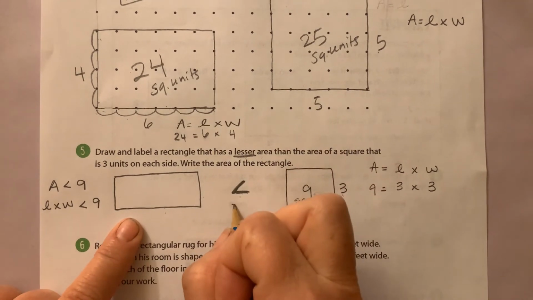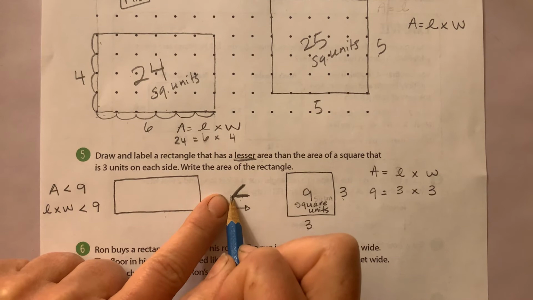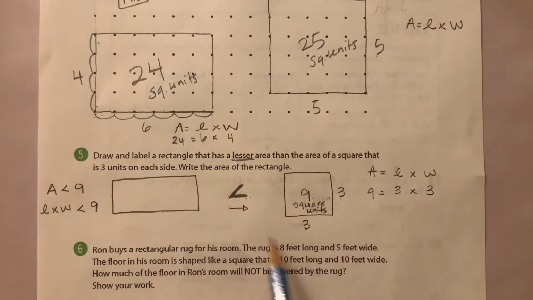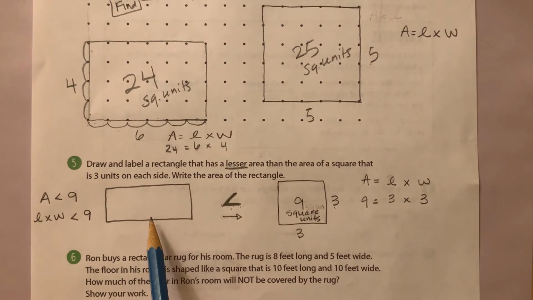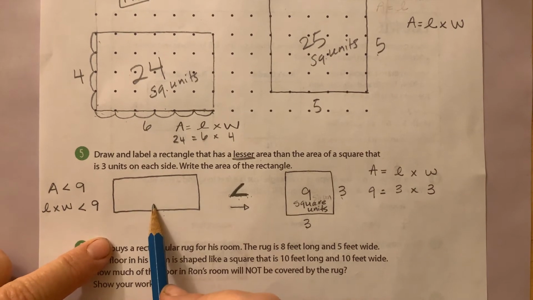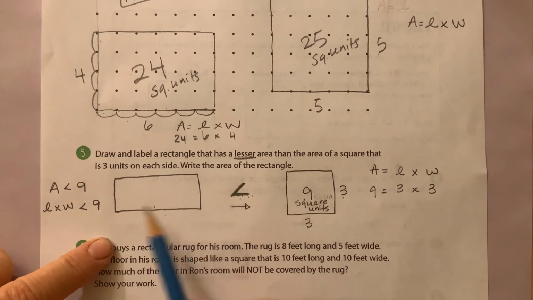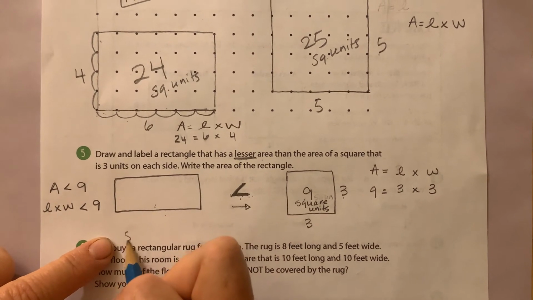So this is a rectangle that has to be smaller than. Notice, remember, we read them left to right. So I have the small side first, so I say smaller than or less than. So if this is 9, what does this one need to be? Or what could it be? Could it be 10? Could I say that 10 is less than 9? No, it can't be 10. What can it be? It could be 8.